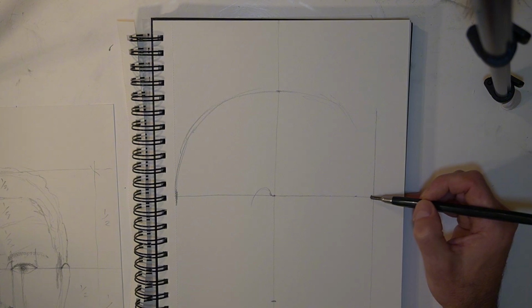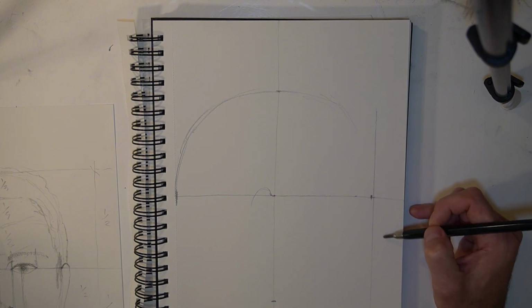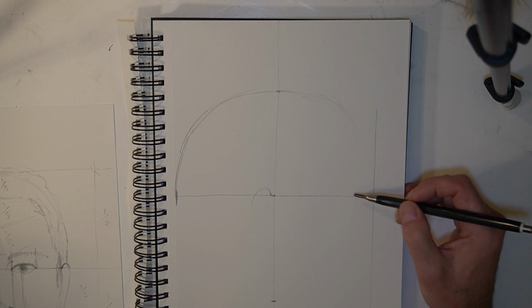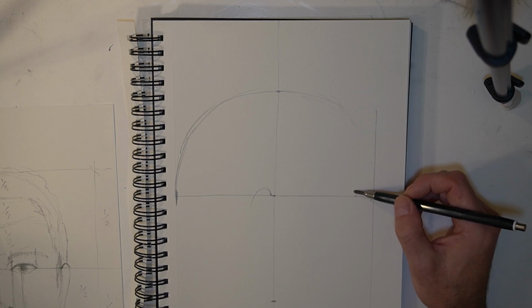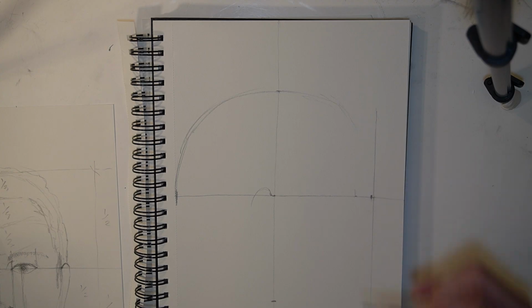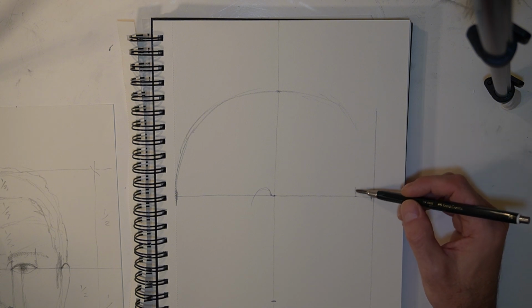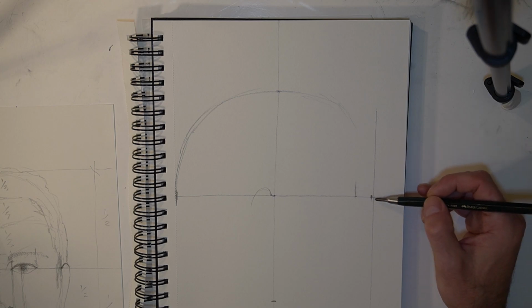Now that dimension varies. Like I have a very hooky nose, so a very large nose. So for me, this line is going to be a little bit further from my forehead. Just for the purpose of this, we're going to pick a point here.